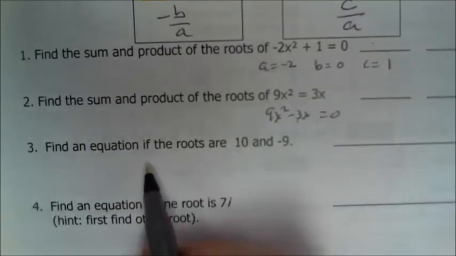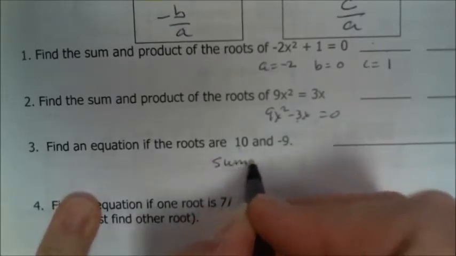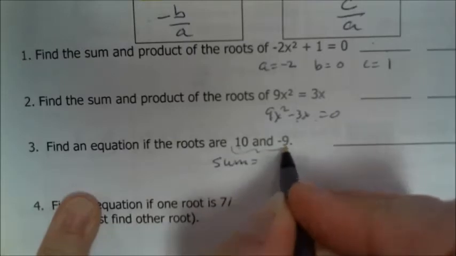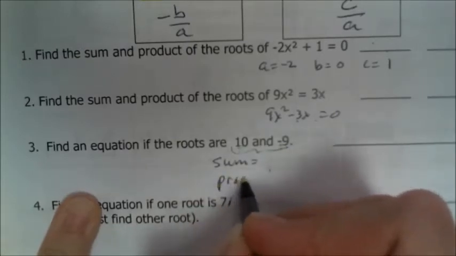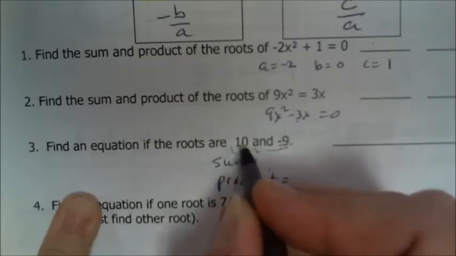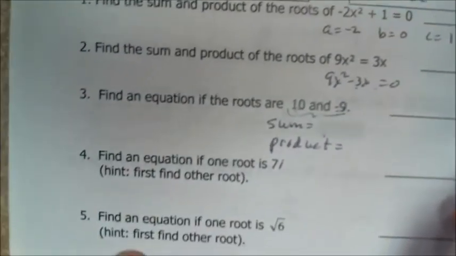Now if the roots are 10 and negative 9, you can get the sum by adding them together. 10 plus negative 9 is 1, and the product, 10 times negative 9 is negative 90. So when you know the sum and the product, it's just like these problems up here, you're going to be able to write an equation.